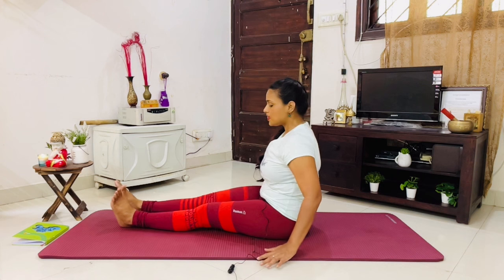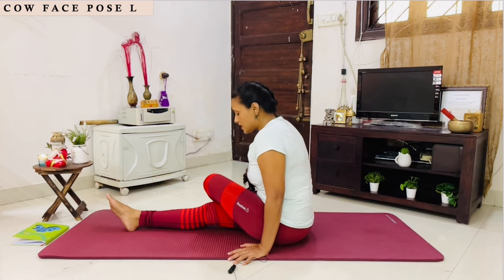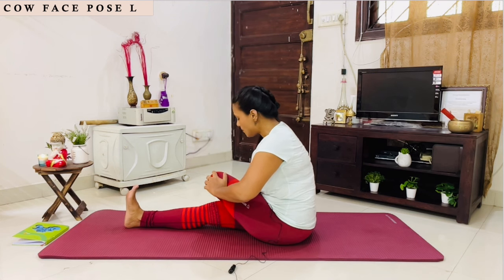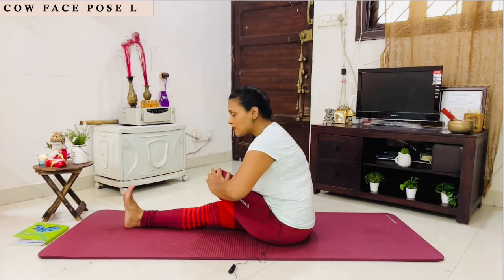Inhale and come up. Release the foot, shake your legs out. Change sides. So this time, left knee comes over the right knee. Make space for yourself. Left knee over the right knee, right toes pointed up, left toes pointing back.